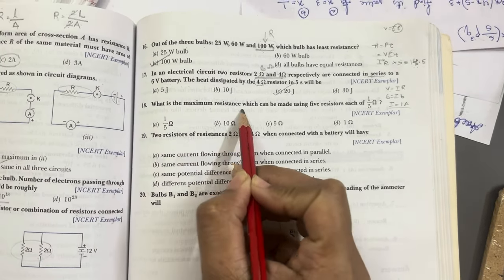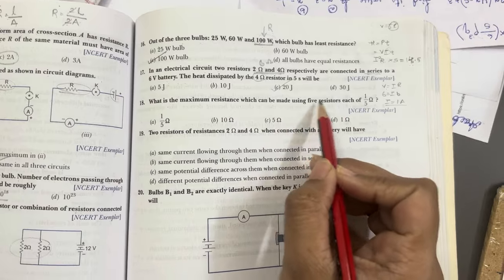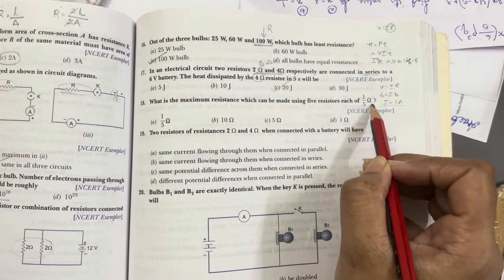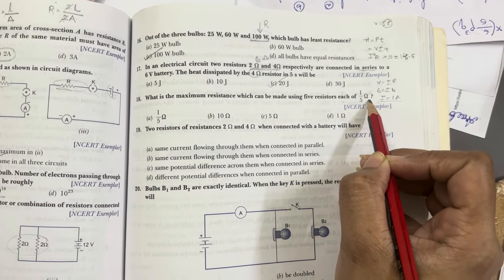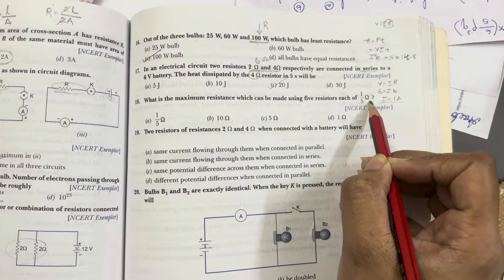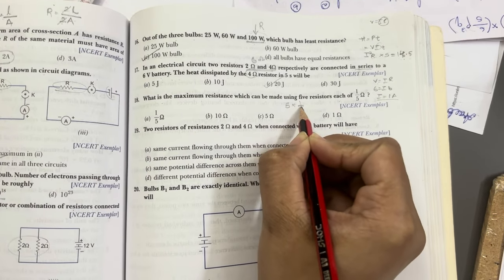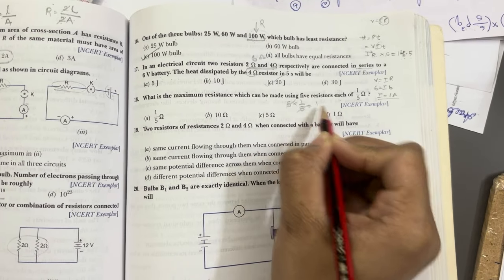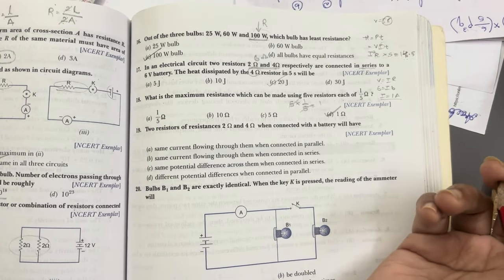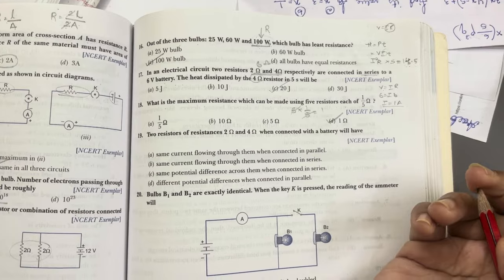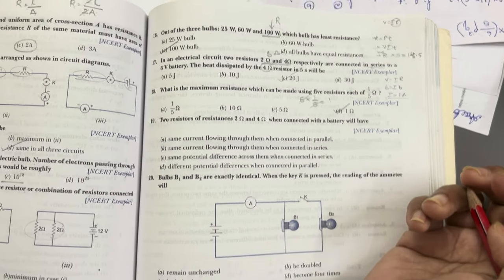What is the maximum resistance which can be made using 5 resistors, each of 1 upon 5 ohms? Okay, so if you look at this particular question, 5 resistors are there of 1 upon 5 ohms. So this and this get cancelled. So 1 ohm is the maximum that you can make out of it. Okay, now these are the questions that you will be having.